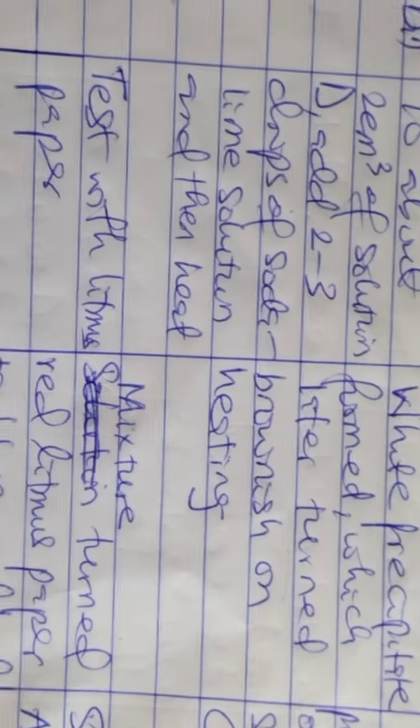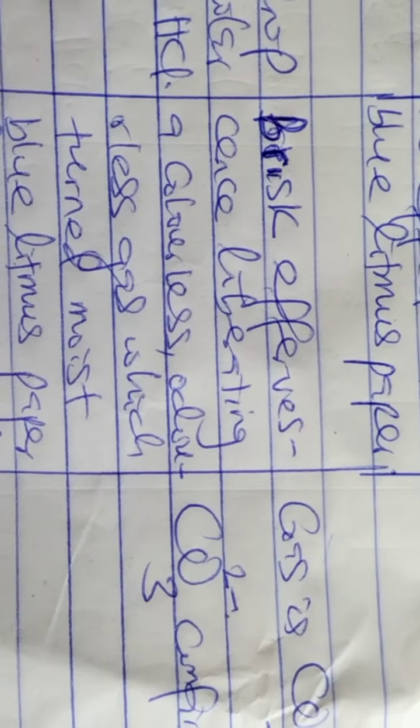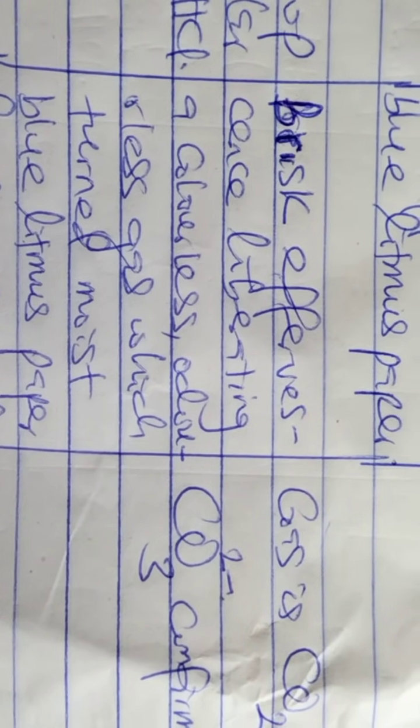Then we also have a command on the test column that says you also add a drop of 2 molar solution of HCl to the above mixture of D and soda lime. You add HCl. So when you add this, you're going to observe brisk effervescence, or you can say rapid, but that brisk or rapid should be there.